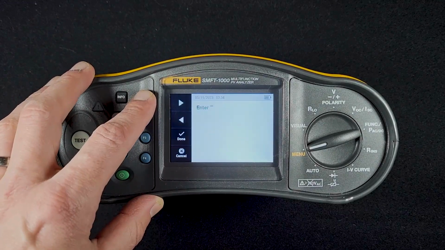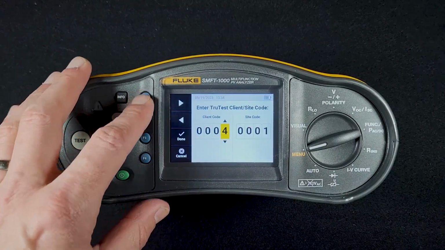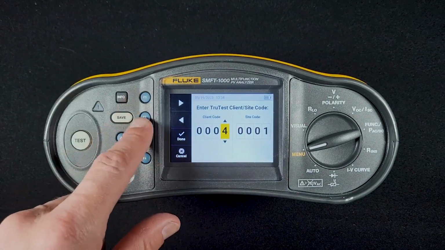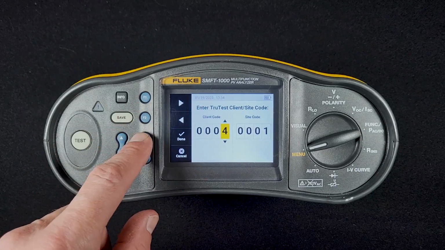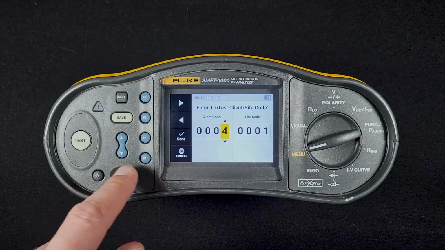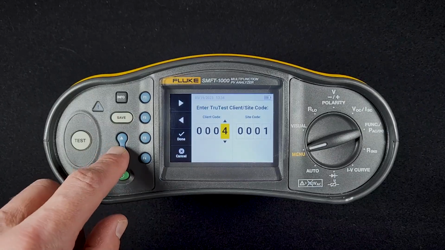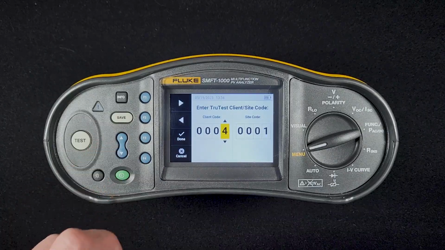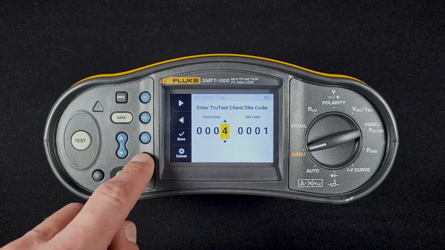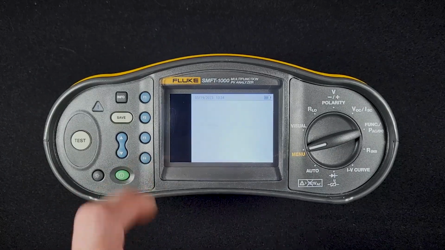So I'll go in and enter this client and the site code. You can move to the left and the right using F1 and F2. You can hit done by hitting F3. You can cancel by hitting F4, and you can increase or decrease the number by hitting the arrow buttons. So I'm going to cancel here and go back to the main menu.